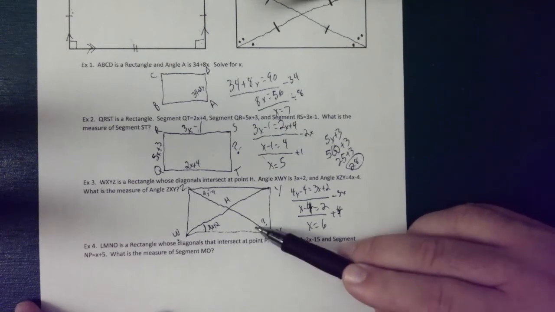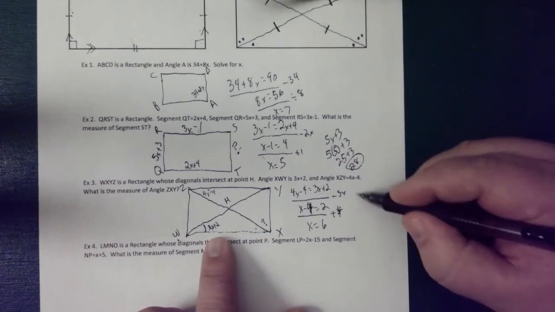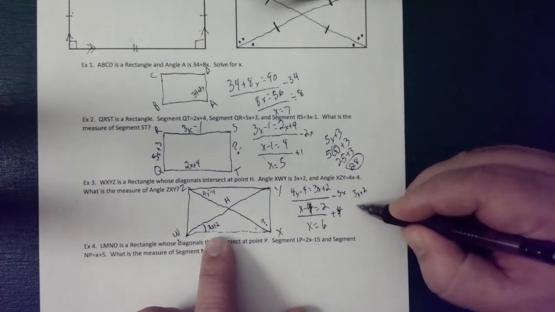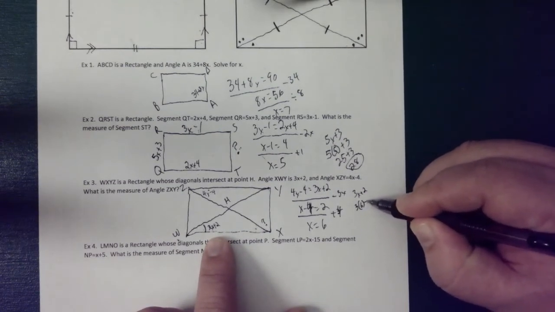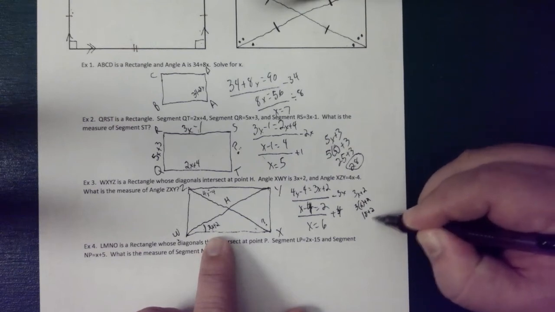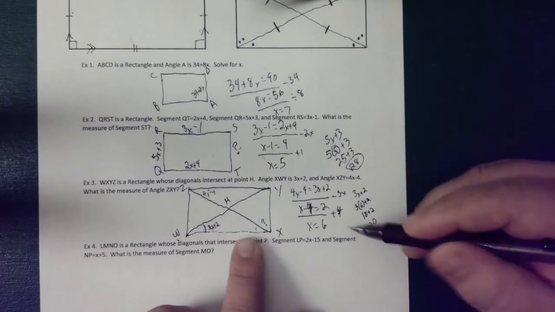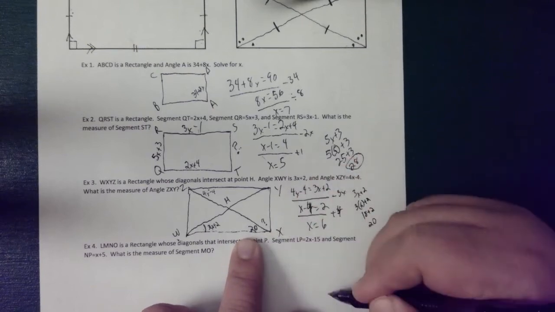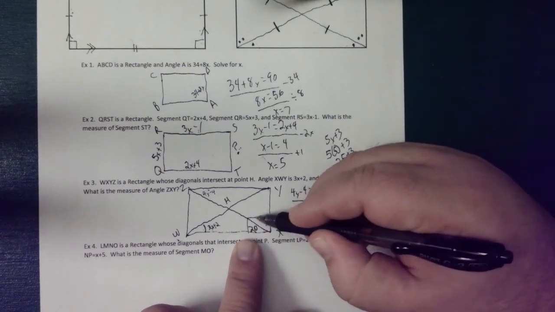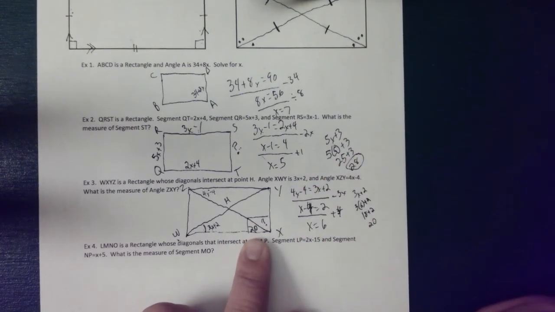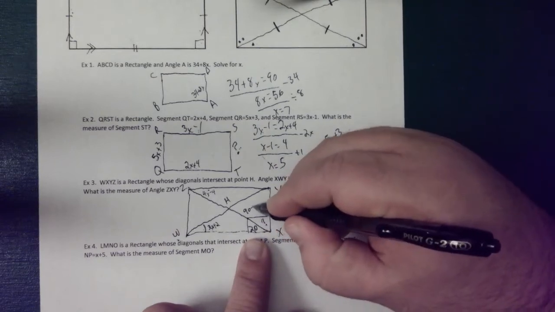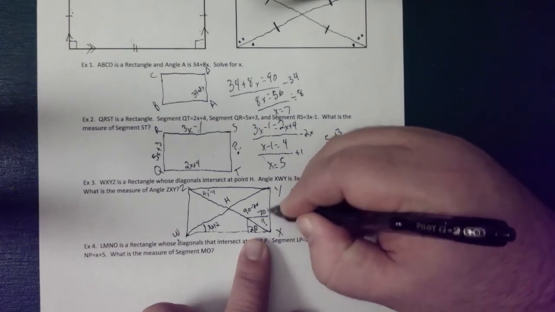So since I can plug x in here into 3x plus 2, I get 3 times 6 plus 2, that's 18 plus 2, which is 20. This angle is 20. And if the whole thing, because it's a rectangle, is 90 degrees, well, 90 minus 20 is 70. The answer is 70.